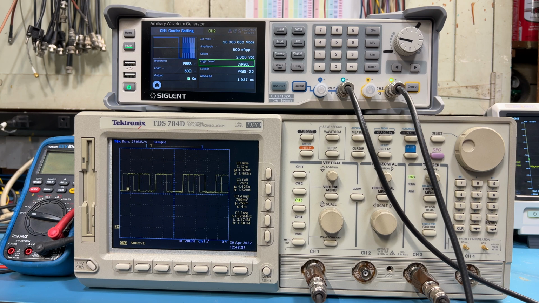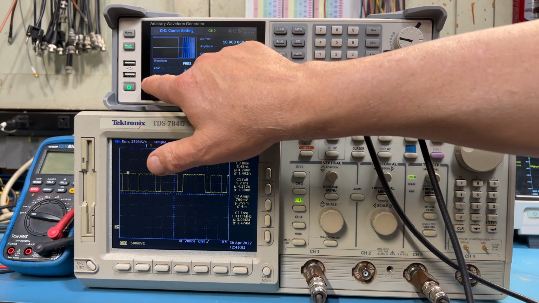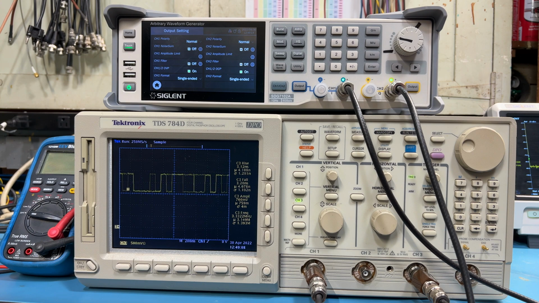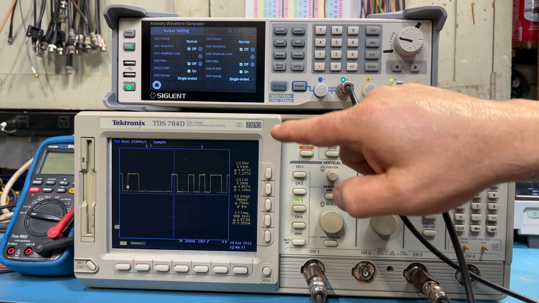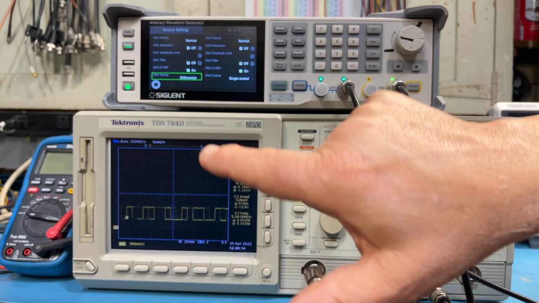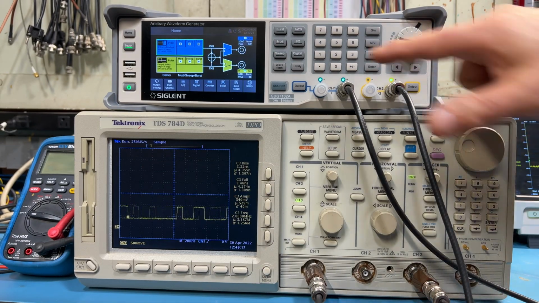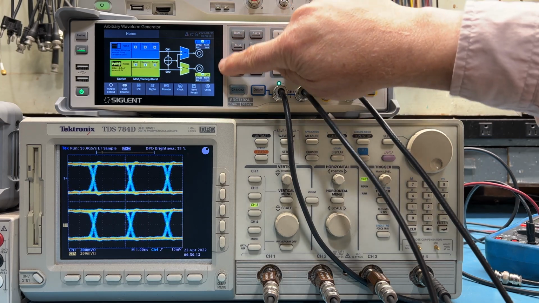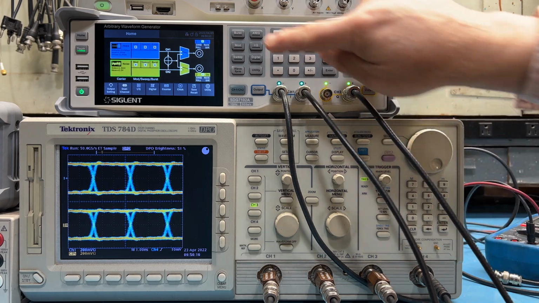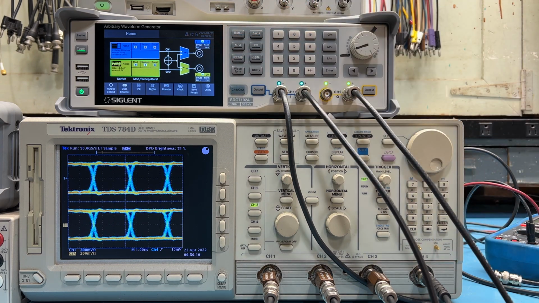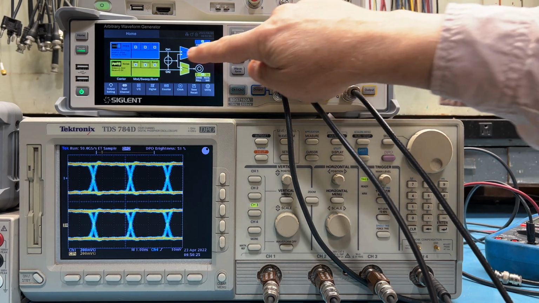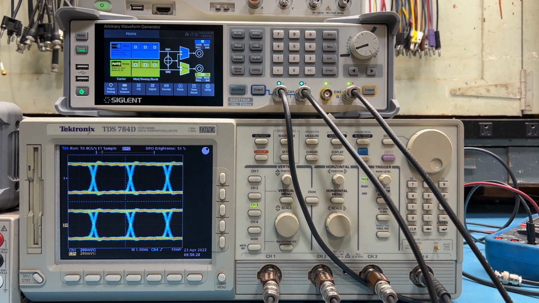Now I'm just curious, we can go to differential on this. To go to differential mode, go here, output setting, channel 1 output, format, differential. Okay, so now both outputs are on. If you look at this chart on the front of the signal generator, you can see I have channel 1 coming out the channel 1 output, and I have channel 2 coming out as the sum of channel 1 and channel 2.